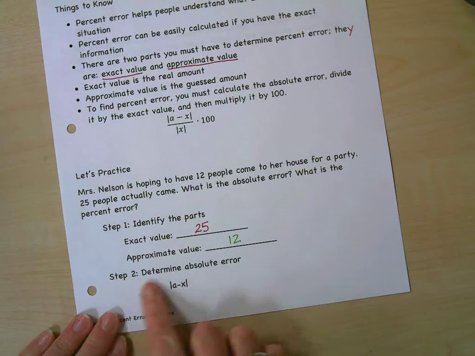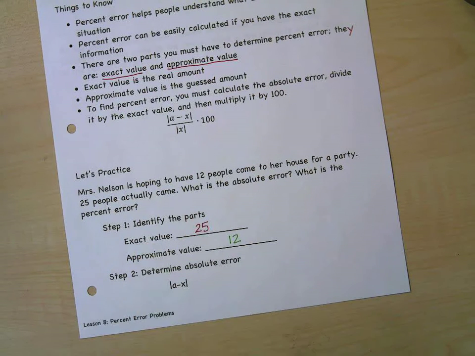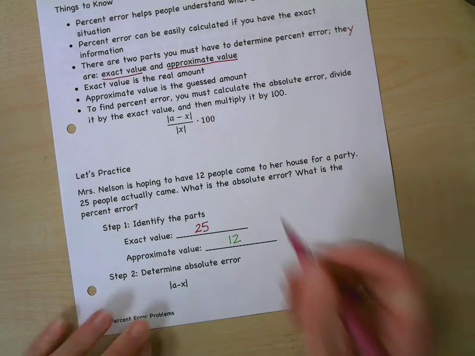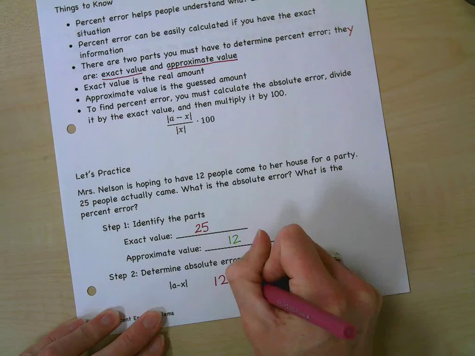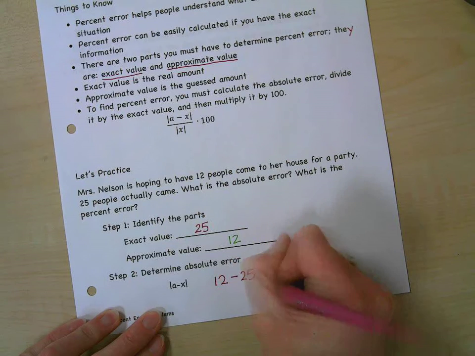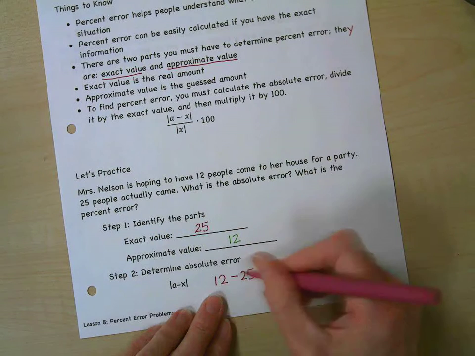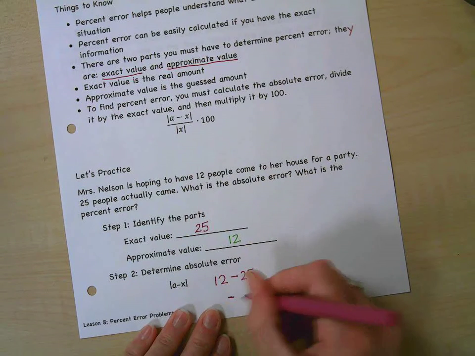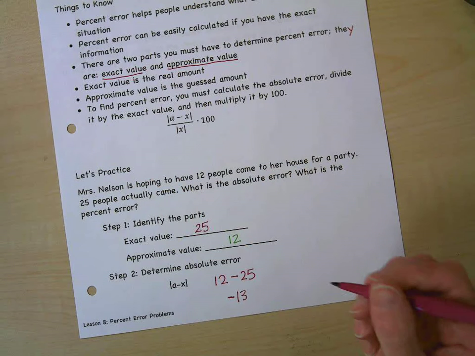All right, so now the next step, step 2, says to determine the absolute error. So remember, to find the absolute error, you take the approximate and subtract the exact. And some of you are going, you can't do that. Yes, you can, because we know how to work with integers. So our approximate value is 12 minus 25. Now you understand why we have to have the absolutes. Well, 12 minus 25 is actually negative 13. I hope all of you remember that.